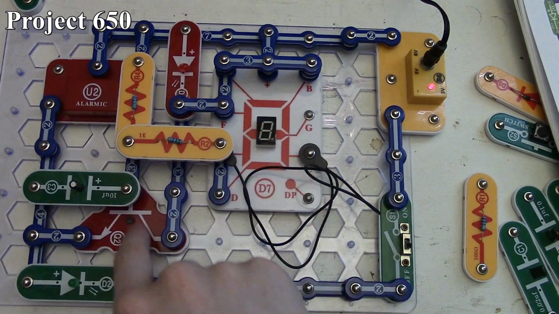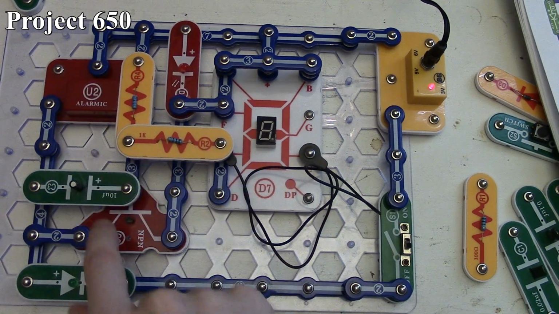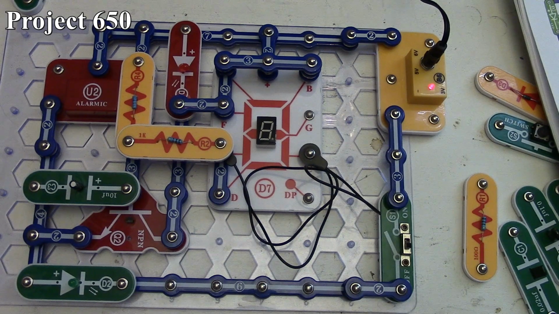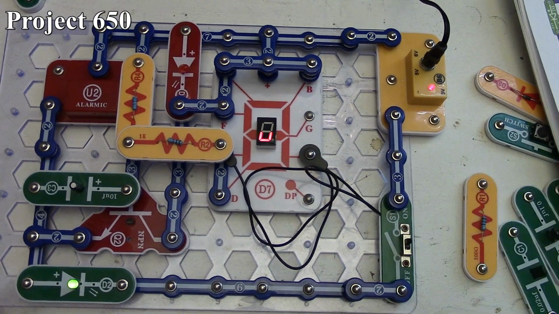And then the base of our NPN transistor is receiving output from the alarm IC, which will control that, and it's got a little 10 microfarad capacitor across it. And then we have our green LED, which is pretty much limiting everything, but it also allows us to see the changing current levels as this circuit turns on and off. So when we power it up, you see a couple things happening.